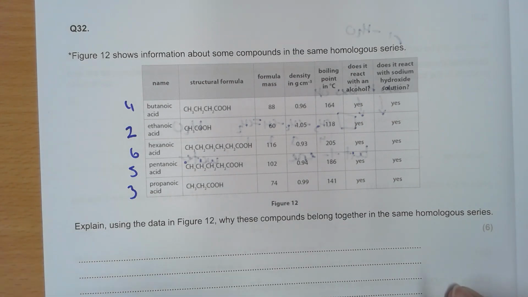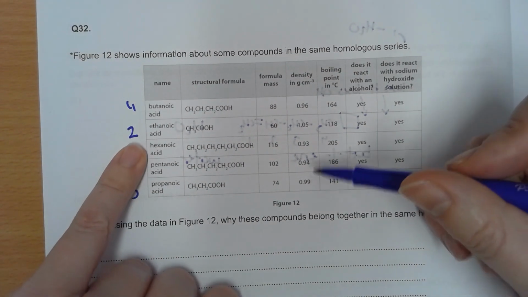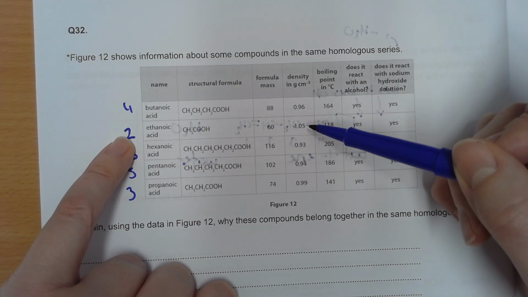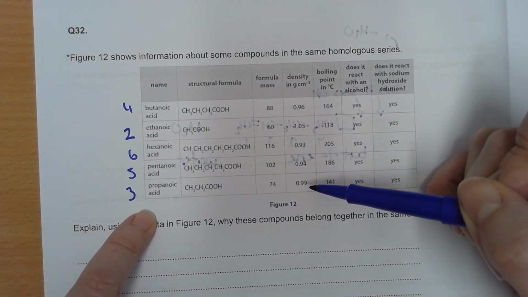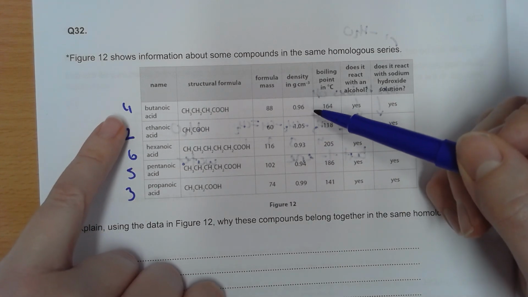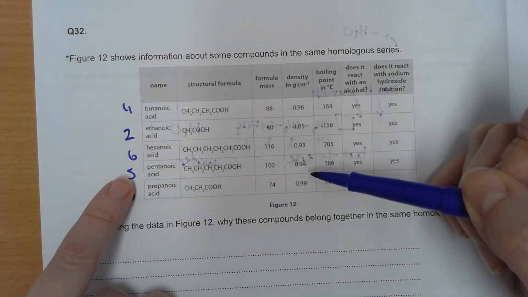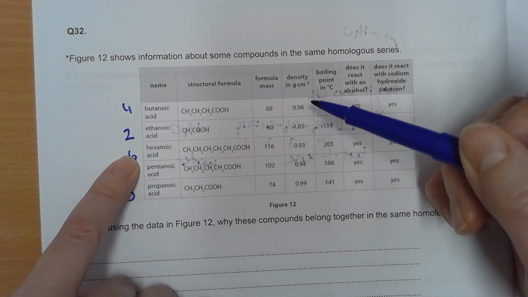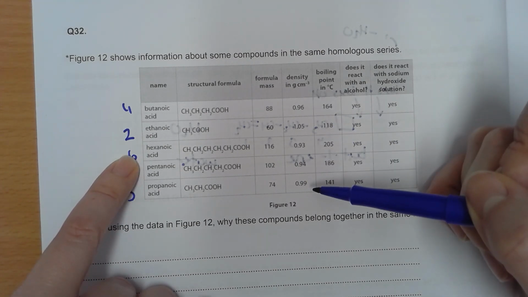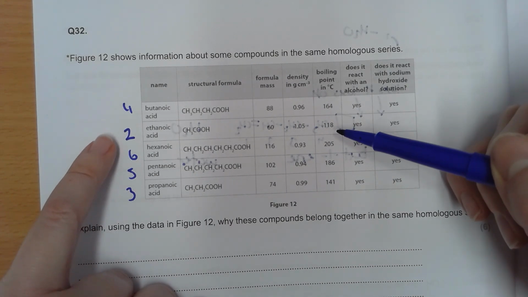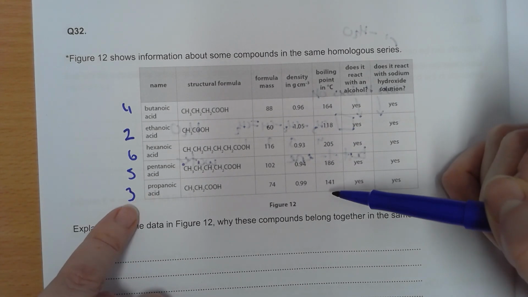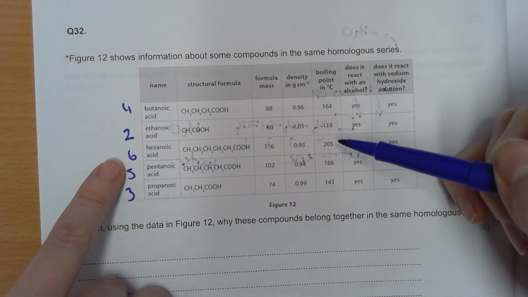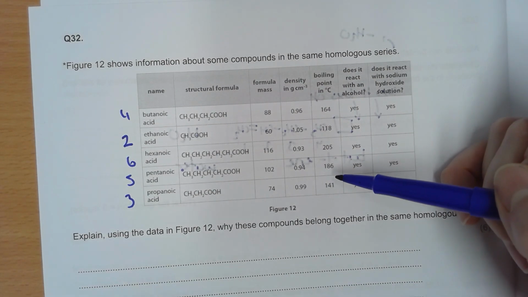You should also see a trend in physical properties, and you do when you look at them in order, okay? So the density of ethanoic acid is 1.05, propanoic is 0.99, butanoic 0.96, pentanoic 0.94, and hexanoic 0.93. Those densities are decreasing as you go along the group, and if you look at the boiling points in the right order, 118, 141, 164, 186, 205, the boiling points are increasing.